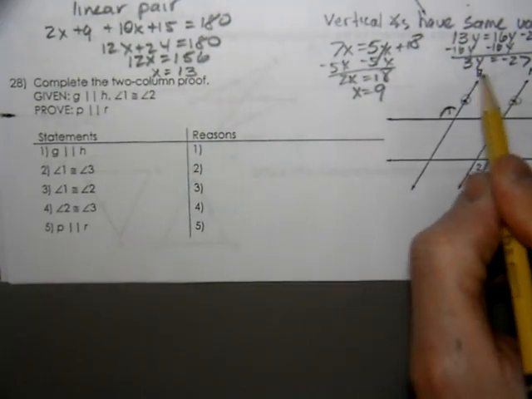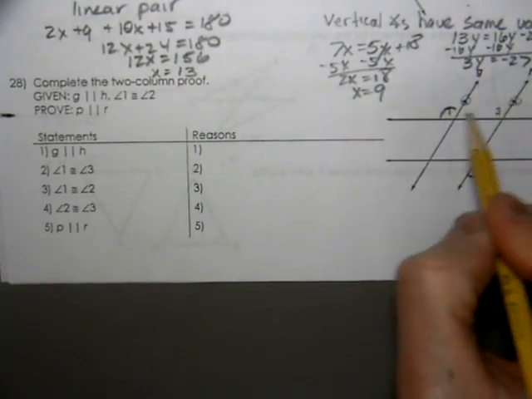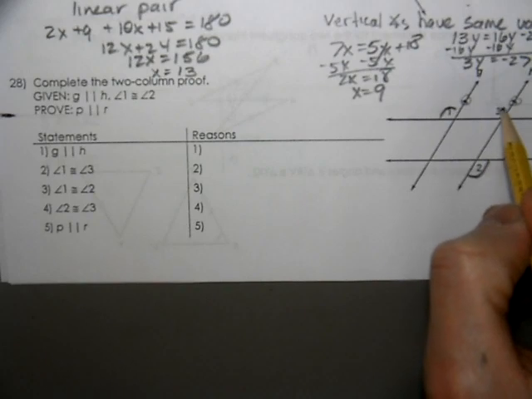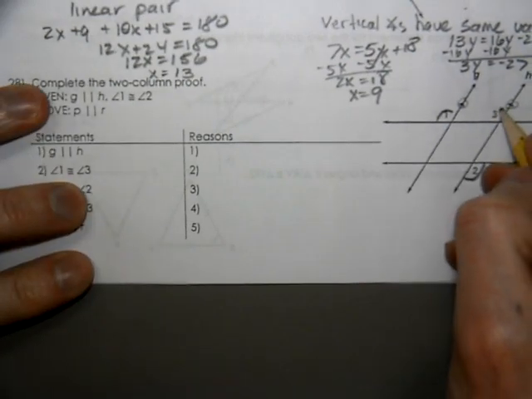Well, if G and H are parallel, then I know corresponding angles are supposed to be congruent. So this is going to get the same curve. And then we can say the converse. We'll say if alternate exterior angles are congruent, then the lines are parallel. I can't use parallel because I don't know they're parallel. But they're congruent, so therefore the lines have to be parallel.